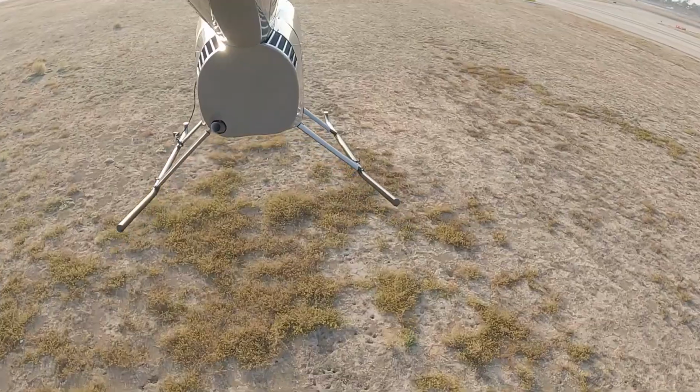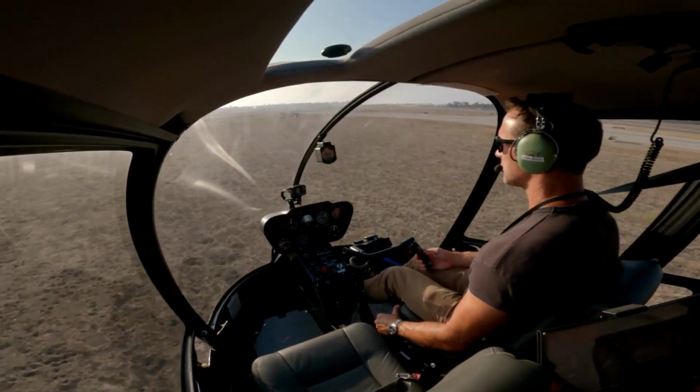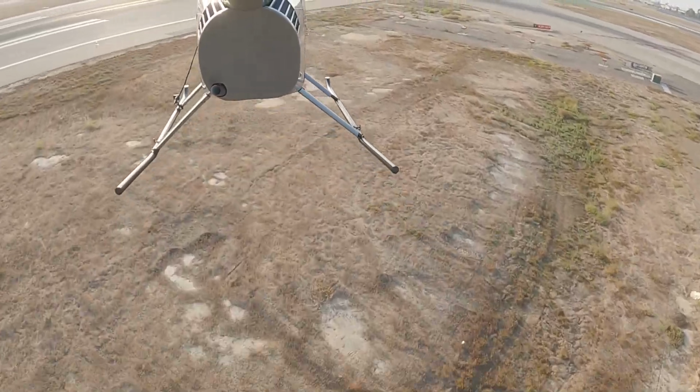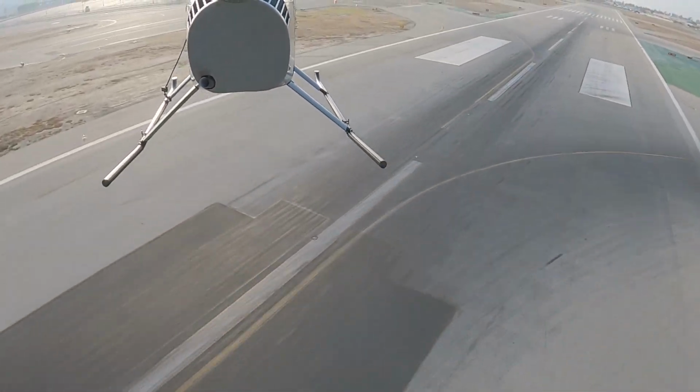As much as possible, we need to get some airspeed here. There you go, there it goes. There's a slight jink coming through ETL. Slight jink with the tail. All good. 30 knots. Level. Climb out. Now we can start pulling up some power.